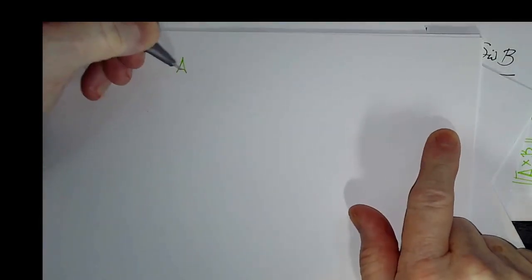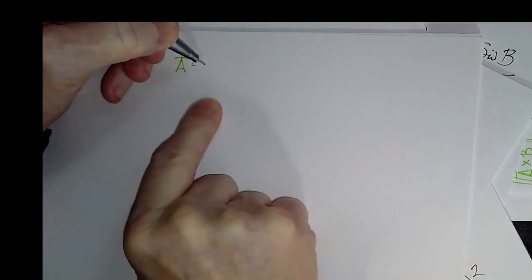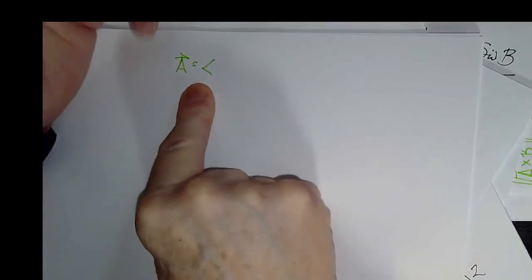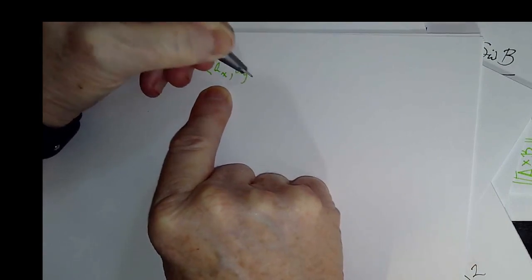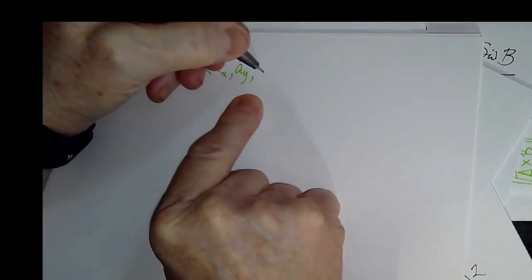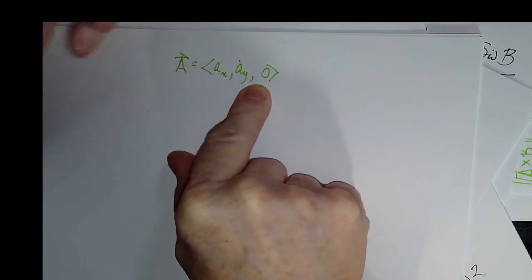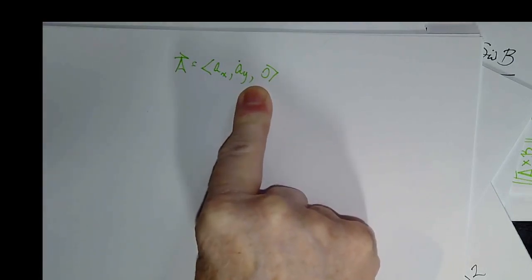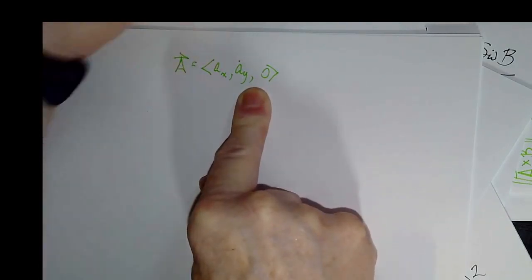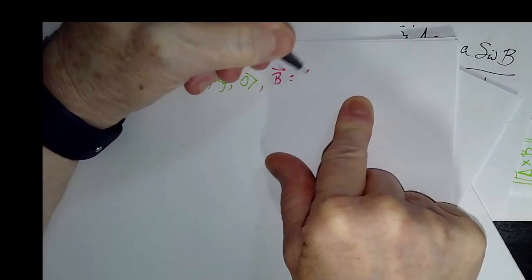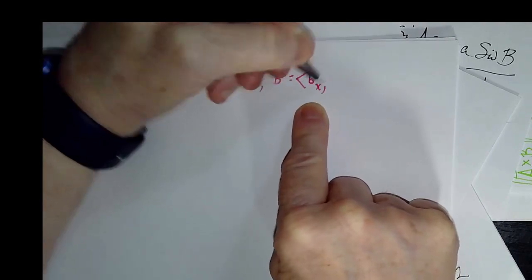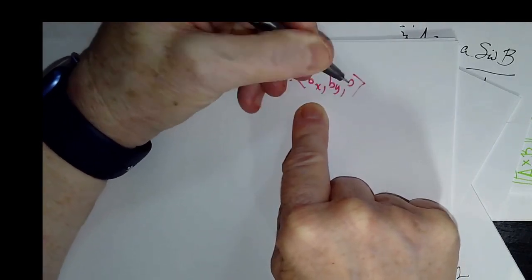All right, let's revisit the dot product a little bit. So if we have a vector A, and let's say that A is just in the xy plane, but I want to write it in 3 dimensions. So the z coordinate would be 0. And let's let B be expressed in the same way. So B is bx, by, 0.